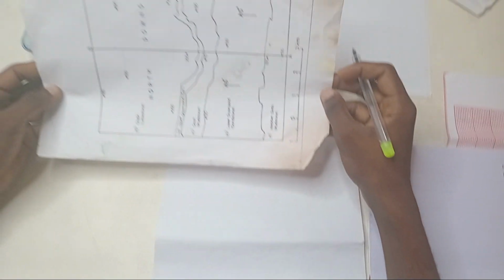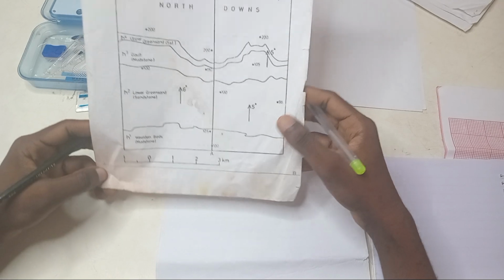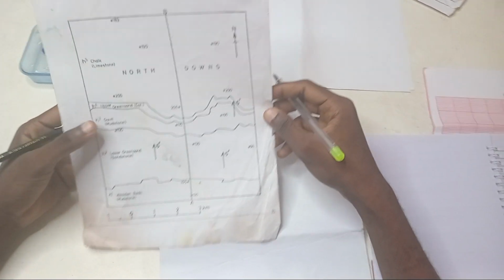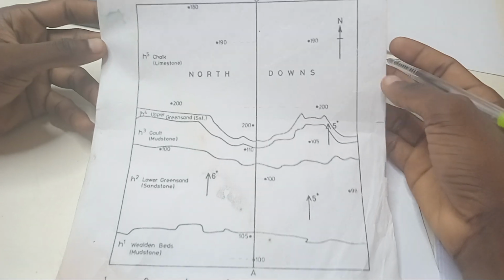In our playlist, this is the second map we're going to do. This is the advanced geological map. In the advanced geological map, you will not be seeing things like contours, but there are terminologies that will now be introduced.